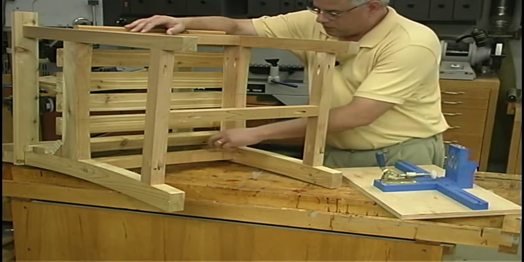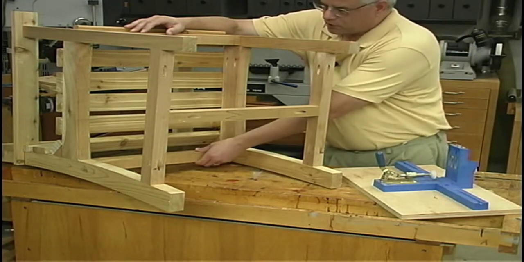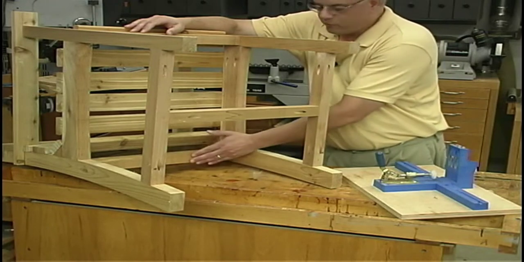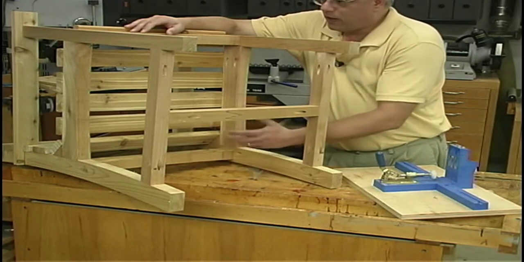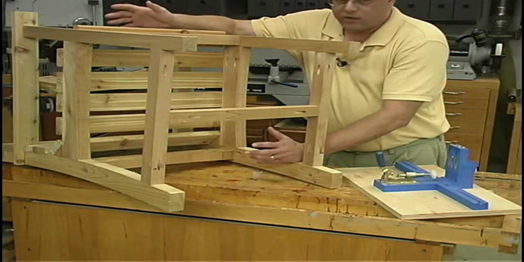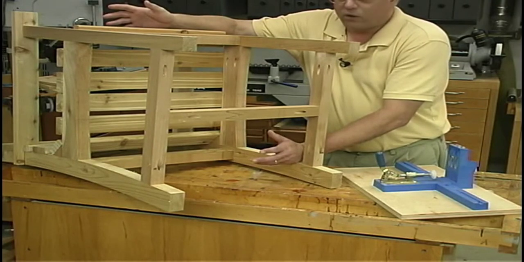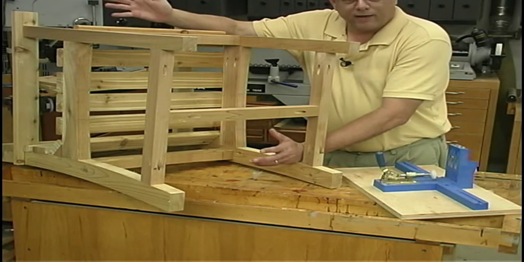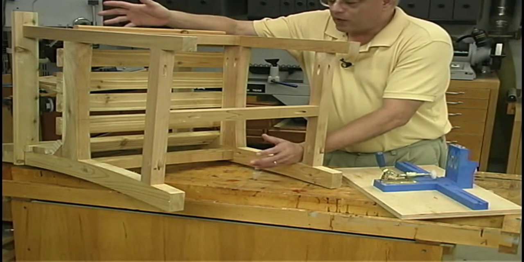That allows me to remove the 4 screws on any of the stretchers and move it up or move it down, reattach it, and then sit in it again. I can make 10, 20 changes in the matter of a couple of hours and not have to go through and remake any of the components.